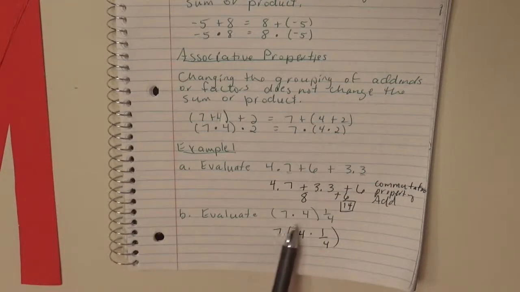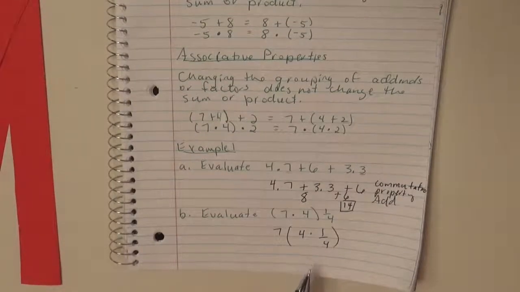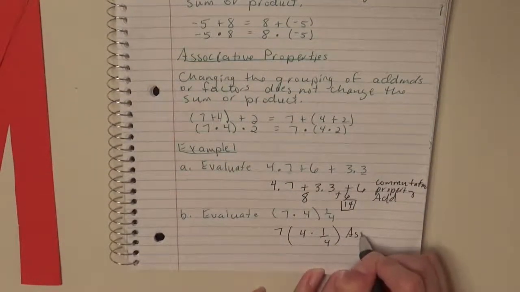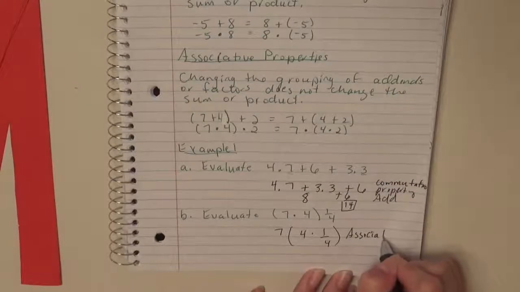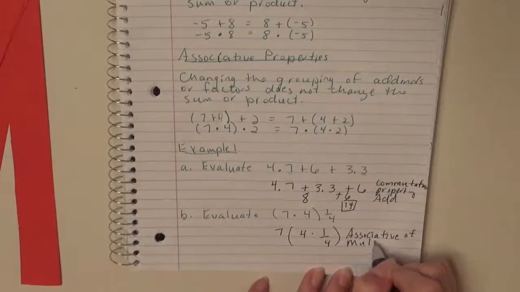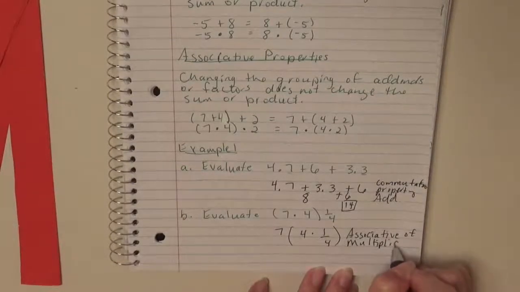Now, have I changed my order? No, nothing's changed. The order has not changed. I'm still doing the same numbers left to right, but I'm going to start in a different spot. So the grouping has changed, but not the order. So that means I'm going to use the associative property. And I really should say it's the associative property of multiplication, to be really precise here. Associative property of multiplication.